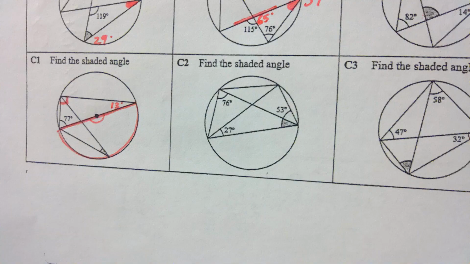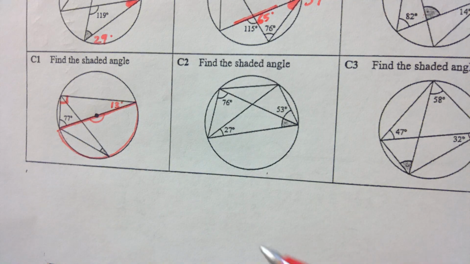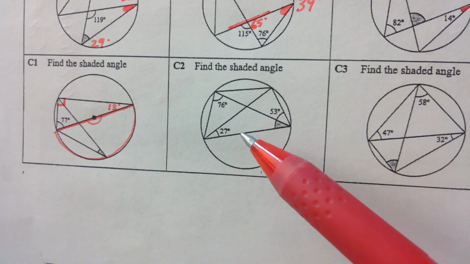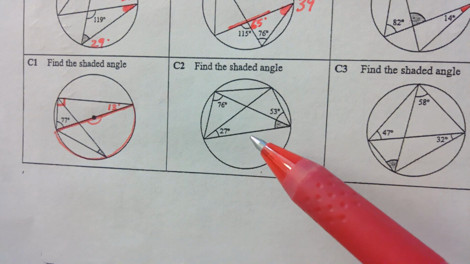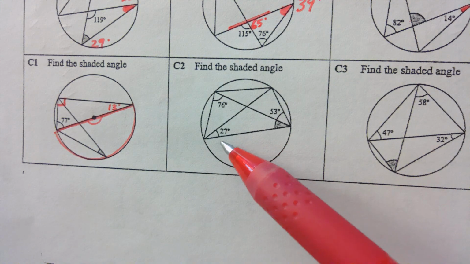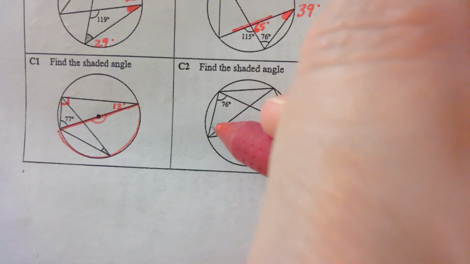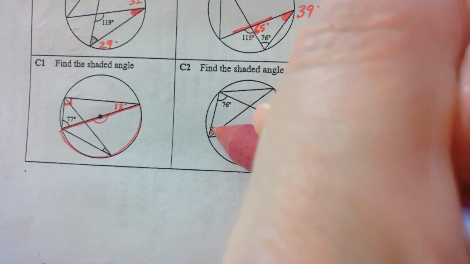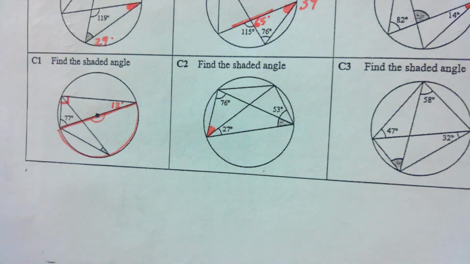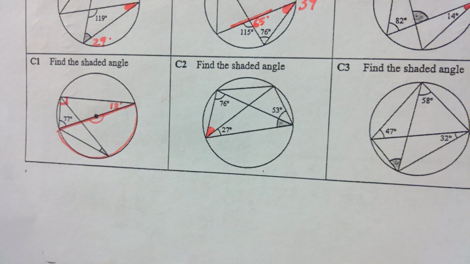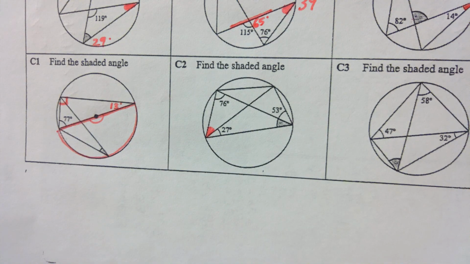Okay. Next one. This one right here. This one is even more confusing. How do I figure out what this is? Using an inscribed angle. Good.